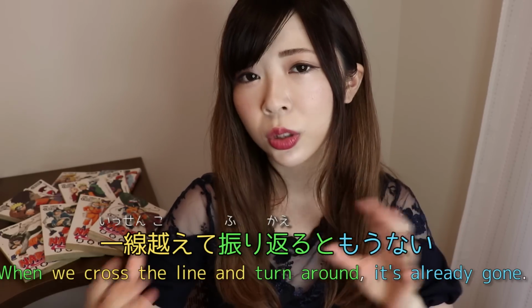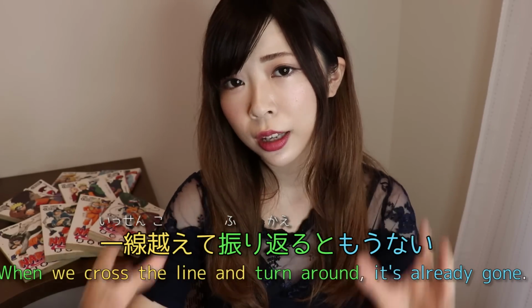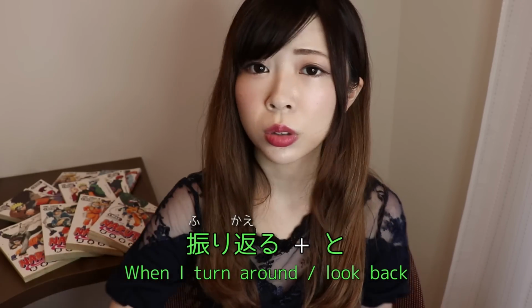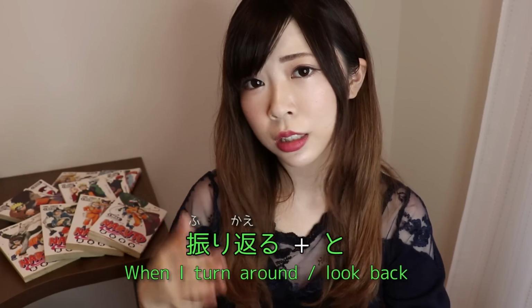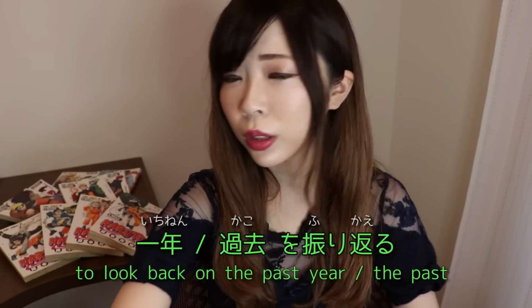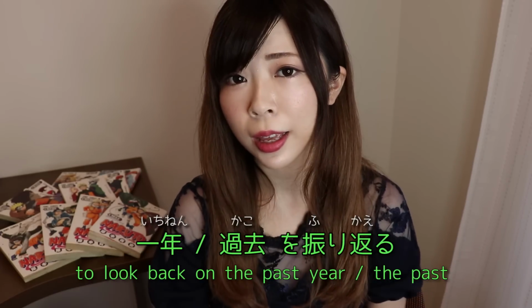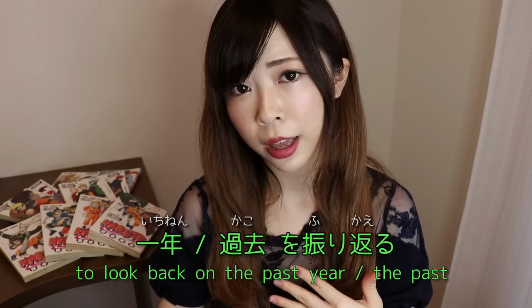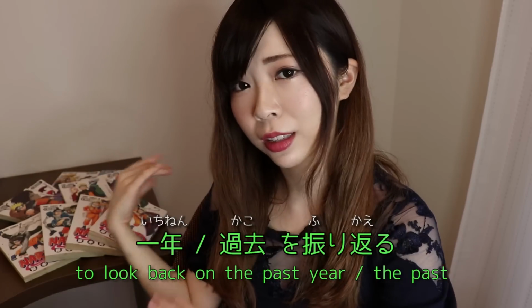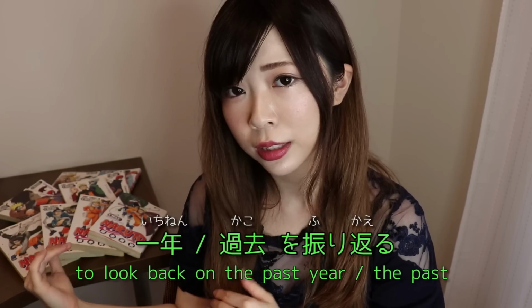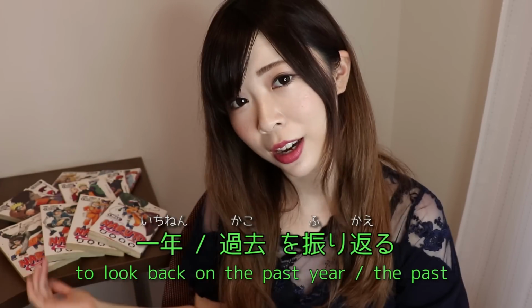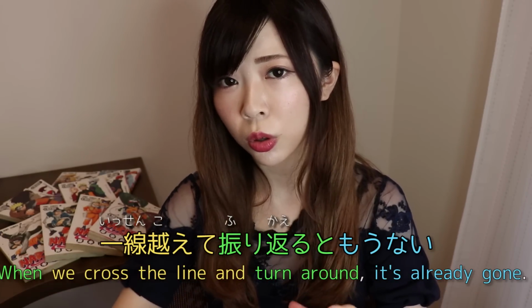Yeah, so 一線越えて and then 振り返るともうない. 振り返る means to look back or to turn around to look at someone. You can use this for a sentence like 1年を振り返る, so remembering what you've done last year or this year. You can also say 過去を振り返る, so it can be used just like English, so literal looking back, turning round and looking at someone. So if I hear someone say ミサ, I would 振り返る, but in this song, 振り返るともうない.